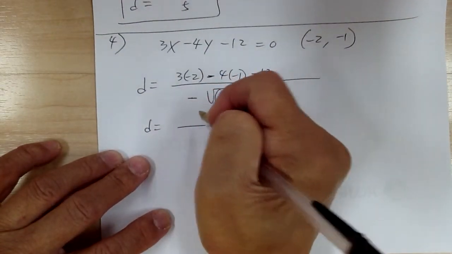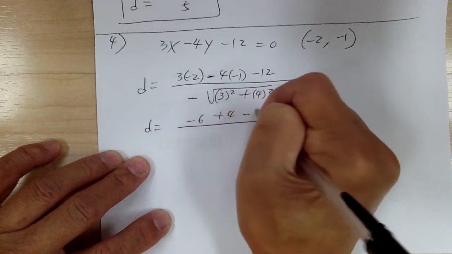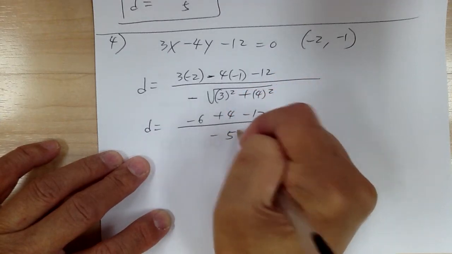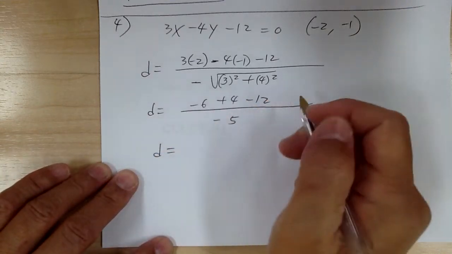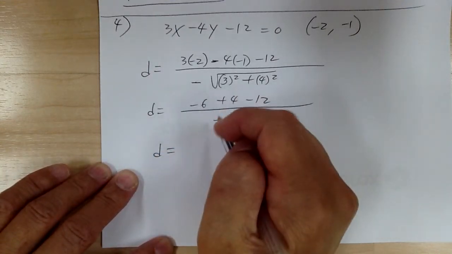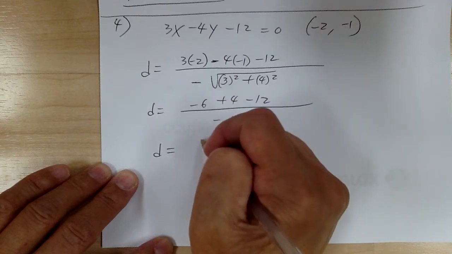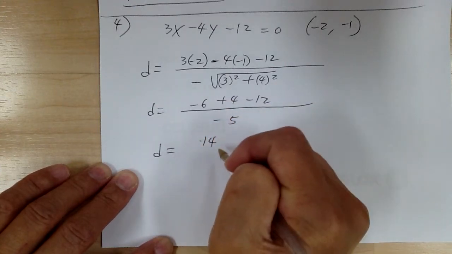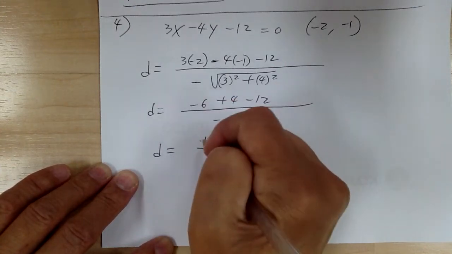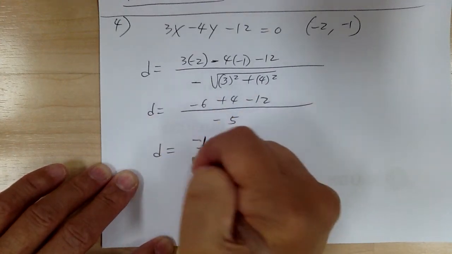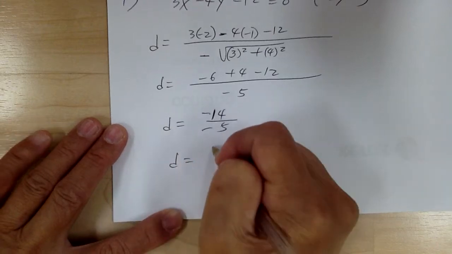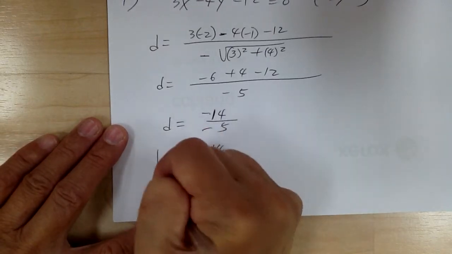Okay, so you're going to get negative 6 plus 4 minus 12 over negative 5. Again, you simplify, you get that. So the distance will equal, if you simplify that, you get 14 over 5. Then it's negative 14 over negative 5, but the negative will cancel out. So distance will equal 14 over 5.